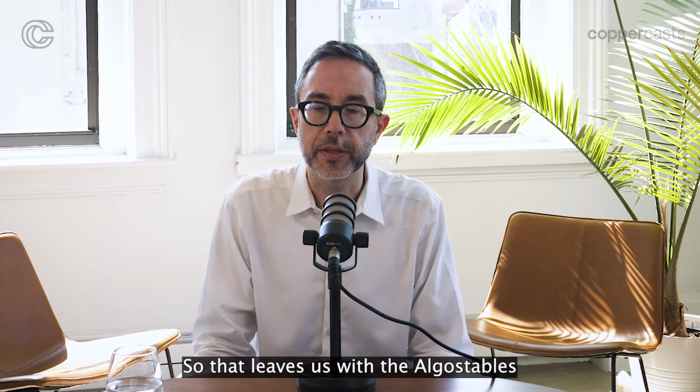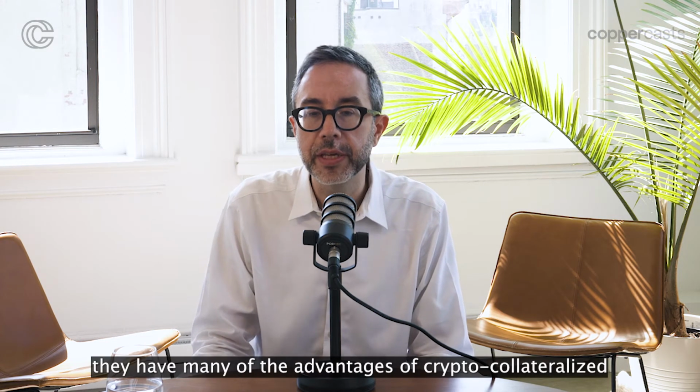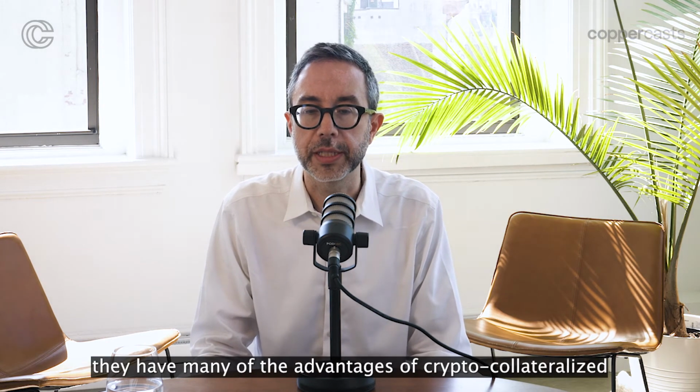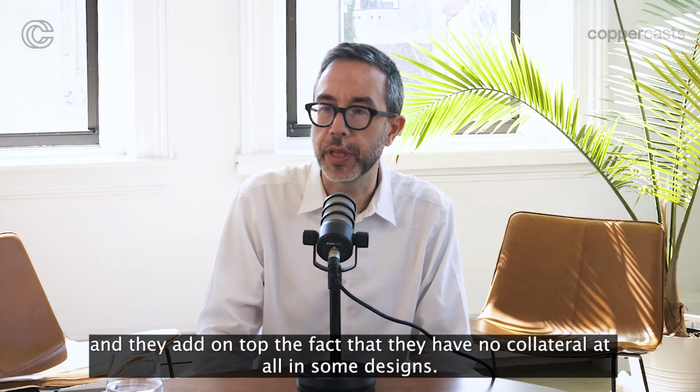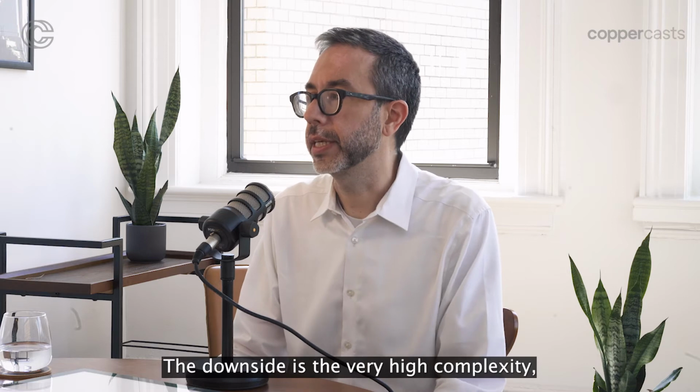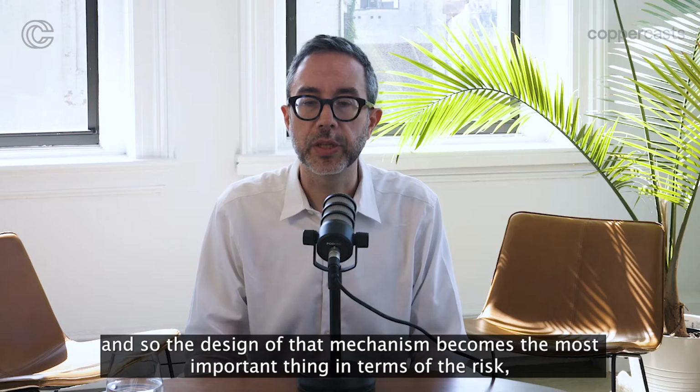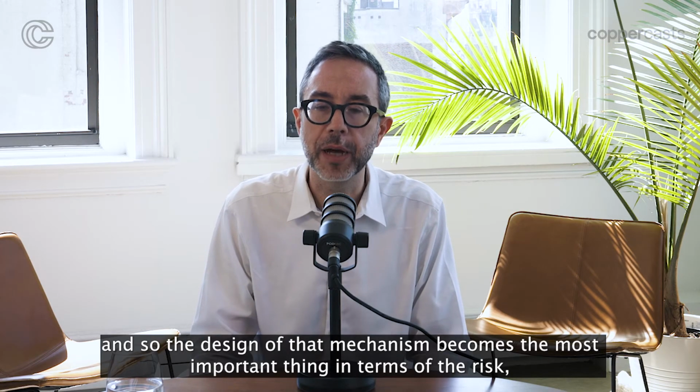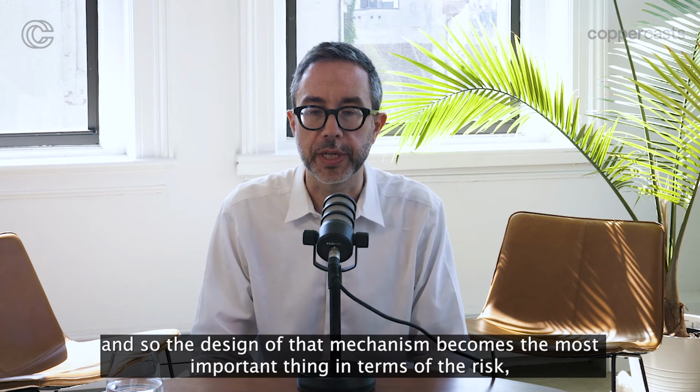So that leaves us with the algo stables. They have many of the advantages of crypto collateralized, and they add on top the fact that they have no collateral at all in some designs. The downside is the very high complexity due to the arbitrage mechanism. And so the design of that mechanism becomes the most important thing in terms of the risk.